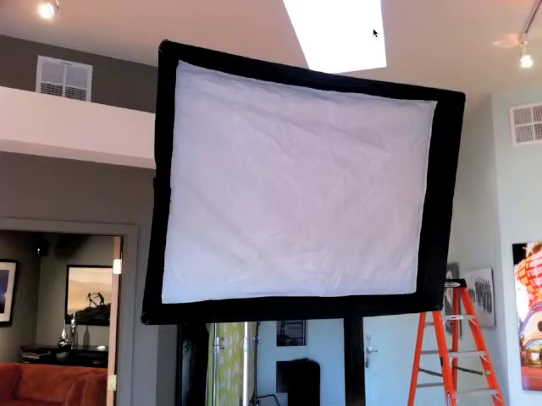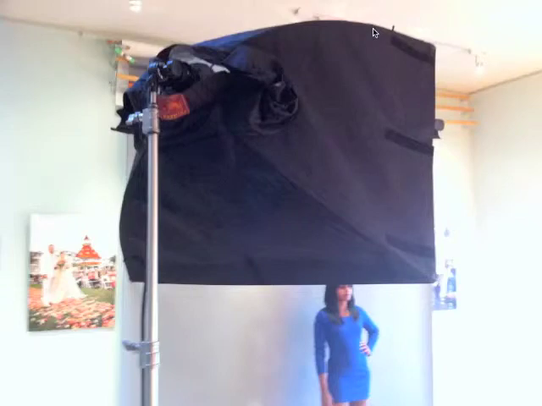Okay, next up is the popular softbox. This is, I believe, a 3-foot softbox. It's made by Chimera. Chimera is the only brand I use. I've used a number of brands. Most of them are fairly cheap and not well put together. The Chimera is very sturdy, and it's the standard in the movie industry.